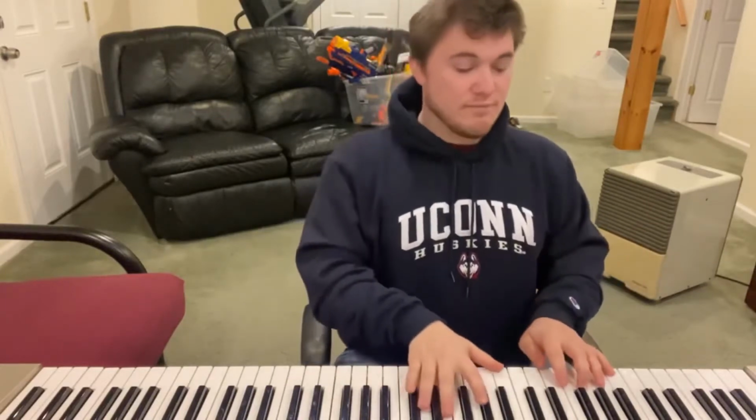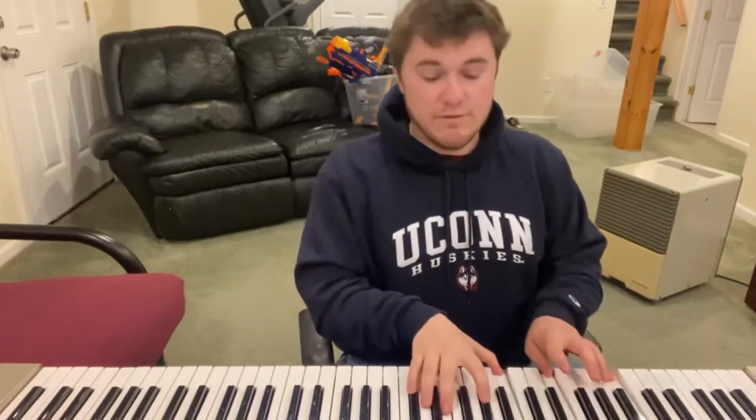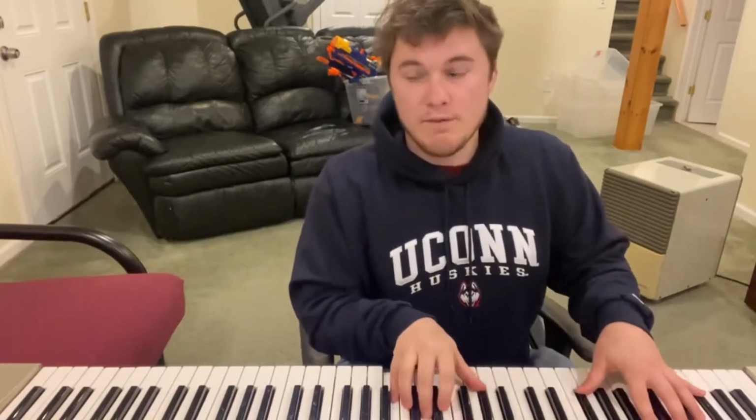So basically, what is a backdoor cadence? A backdoor cadence is a jazz cadence. Your typical jazz cadence starts out like 2, 5, 1, right? So it's a 2-5-1 of the key you're in, which we're playing in E flat major right now. Your first two chords stay the same. It's the 2 and the 5. But the chord that you're going to is a whole step above the root note of your 5 chord.